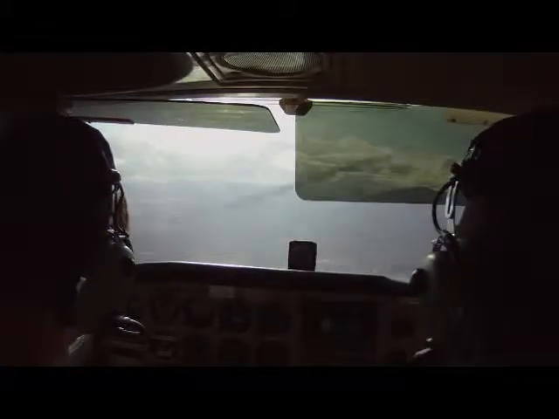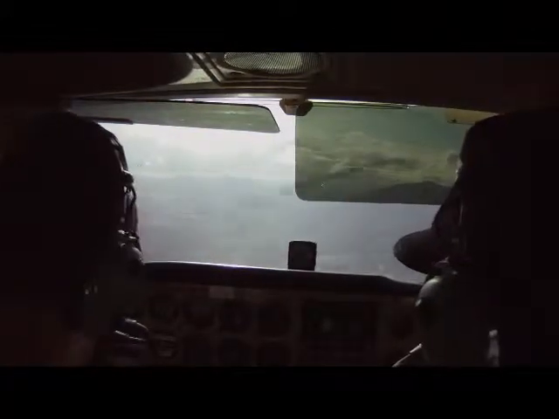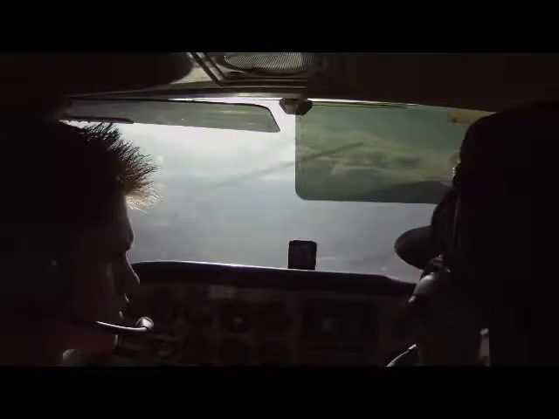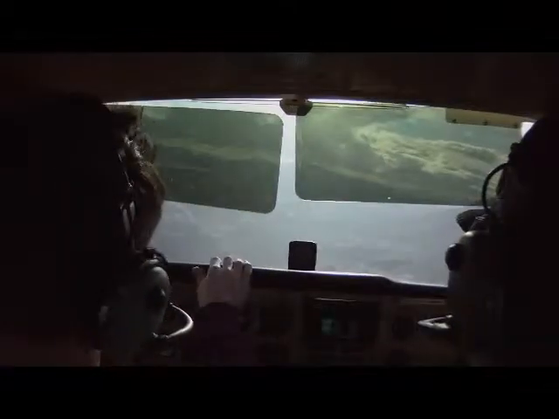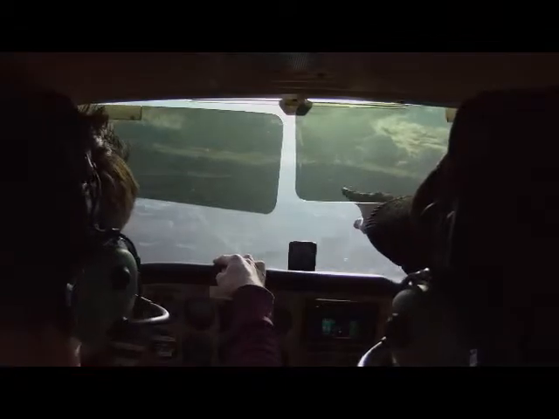Gonna do a cruise descent, 1,000 RPM. And it's important for your flight test to be entering the upwind and the downwind at pattern altitude. So there might be somebody in the traffic pattern. There isn't today, but there could be.